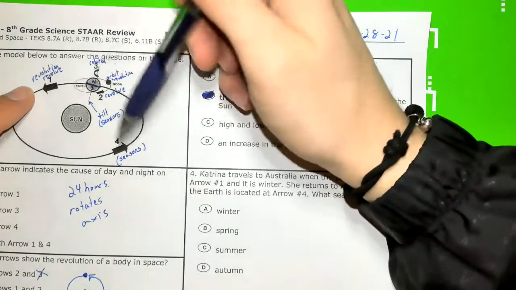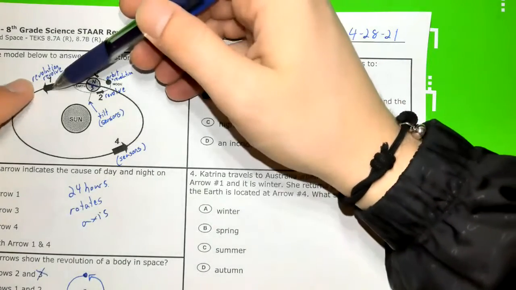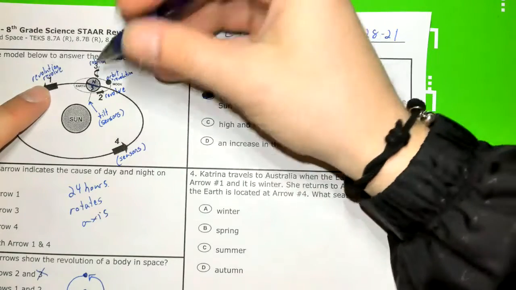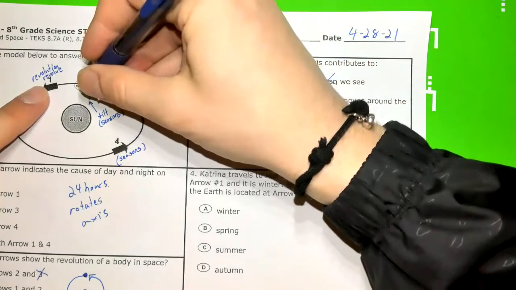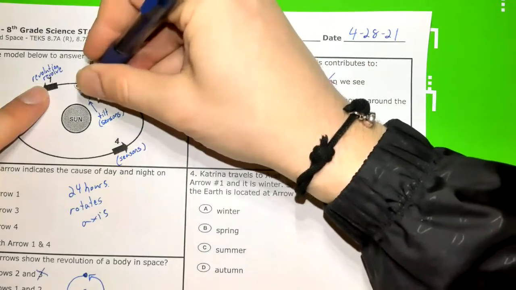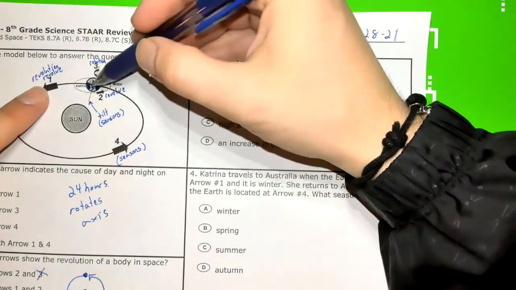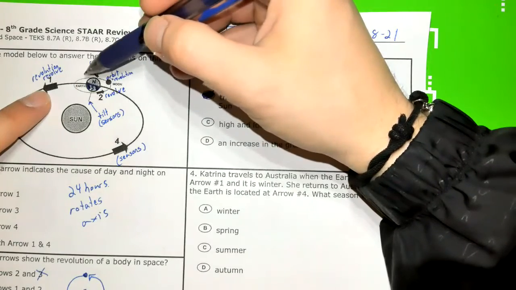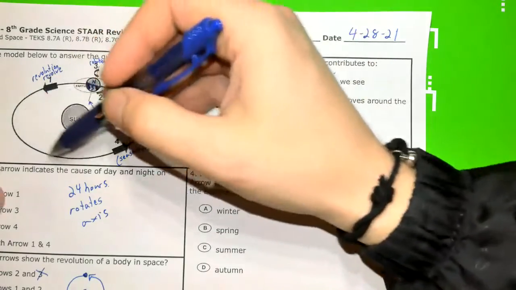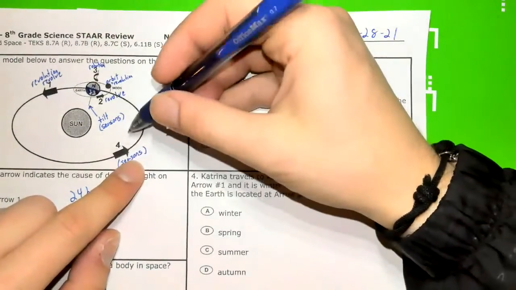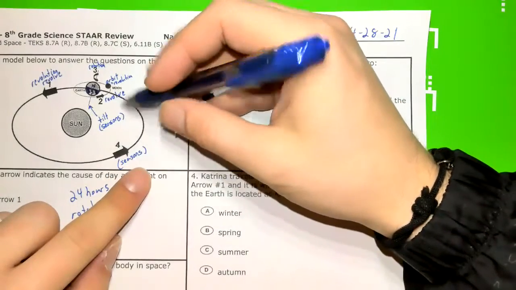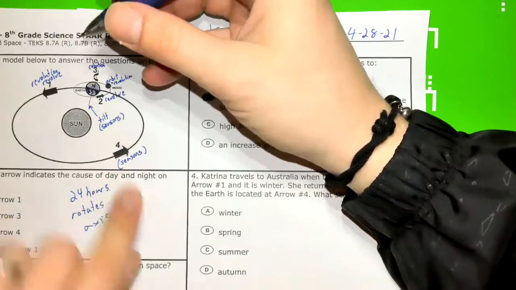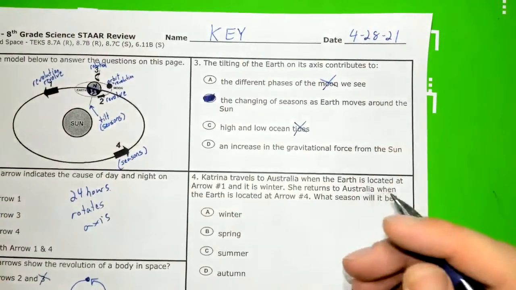Remember, guys, seasons go in opposite. So if it's winter over here in Australia, and remember, Australia is in your southern hemisphere down here, so if it's winter here in the southern hemisphere, it's going to be summer in the northern hemisphere. But when it goes all the way back around, it's going to swap. So we're going to have summer in the southern hemisphere and winter in the northern hemisphere. So it's going to kind of repeat itself. So good. Your answer is summer.